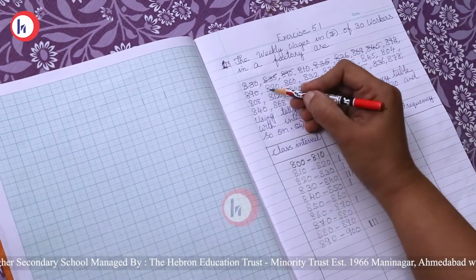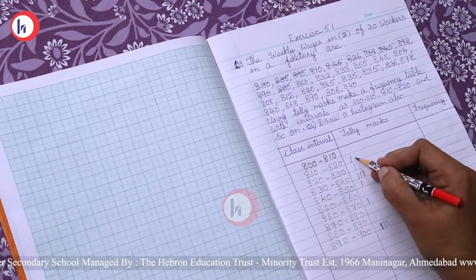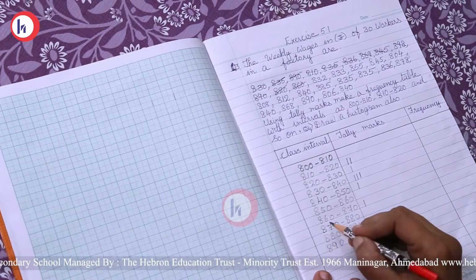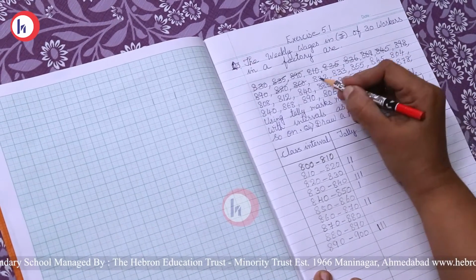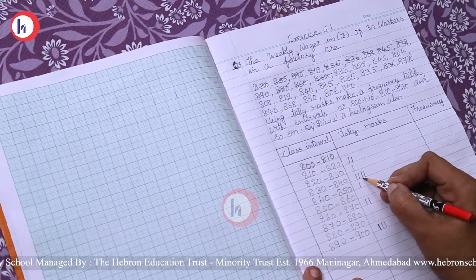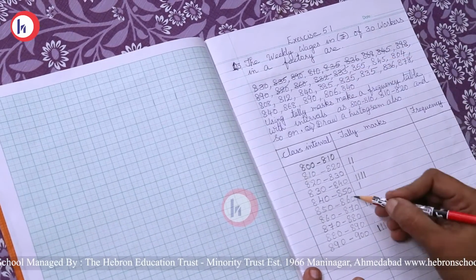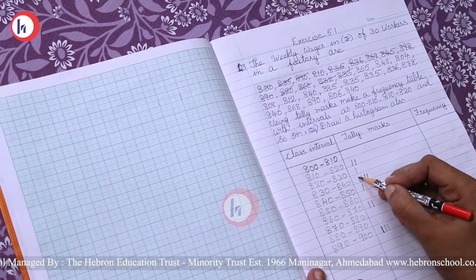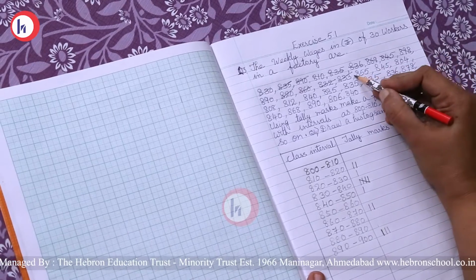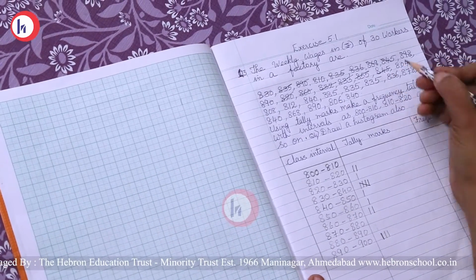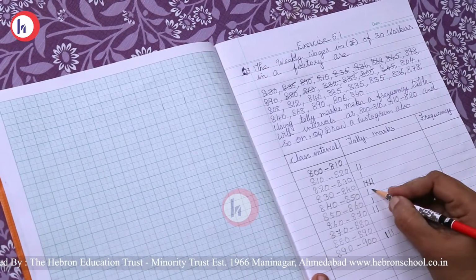Then 820 will come in this. 860 will come in this. 832 will come in this. Then 833 will come again in this. So we will make a slash. Fifth number is a slash. Then 855 will come in this tally marks. 845 is coming in this.